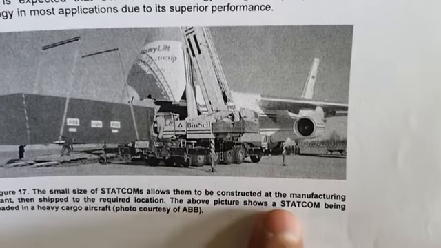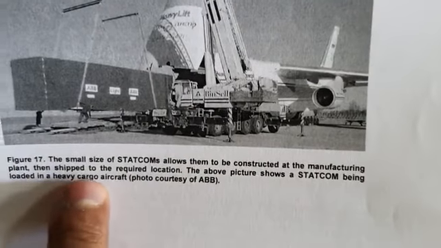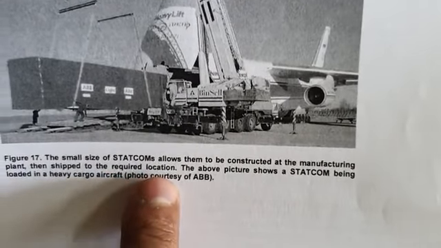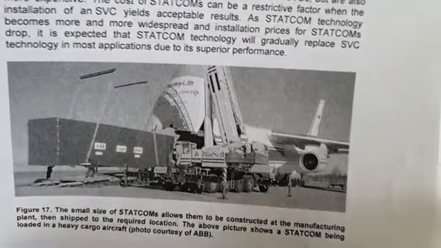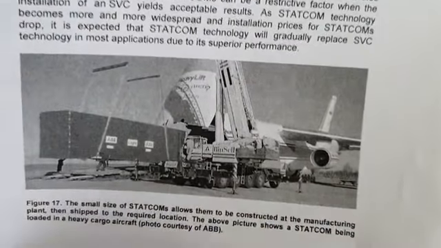And this is a very interesting picture I'm going to share with you. You can see it is written here, the small size of STATCOMs allows them to be constructed at the manufacturing plant, then shipped to the required location. The above picture shows a STATCOM being loaded in a heavy cargo aircraft. That means it can be relocated. For example, you don't need it here, you need it somewhere else. You just load it in a cargo aircraft and relocate it. On the other hand, it is not possible to relocate an SVC because of its large footprint or larger size.